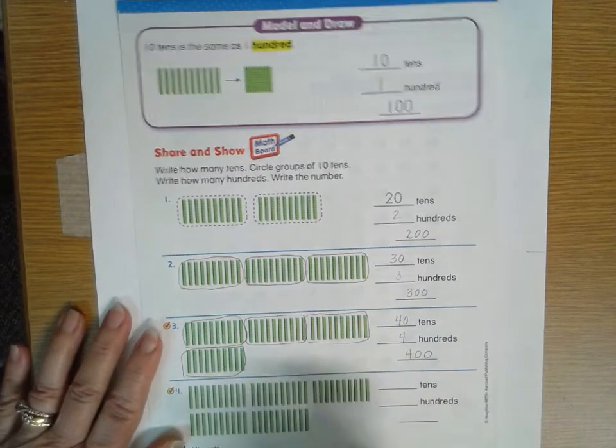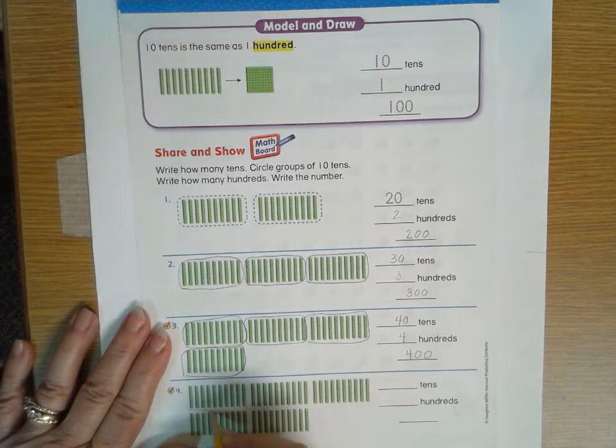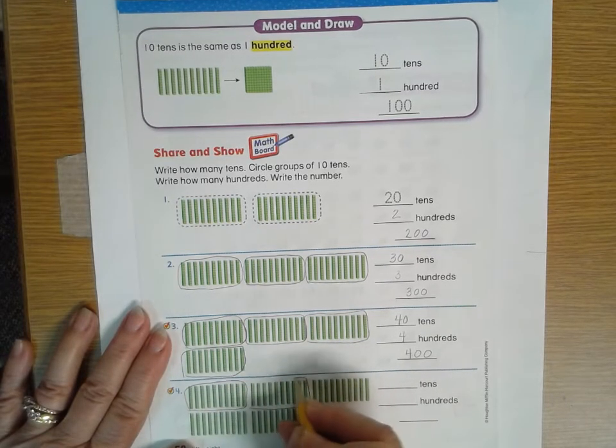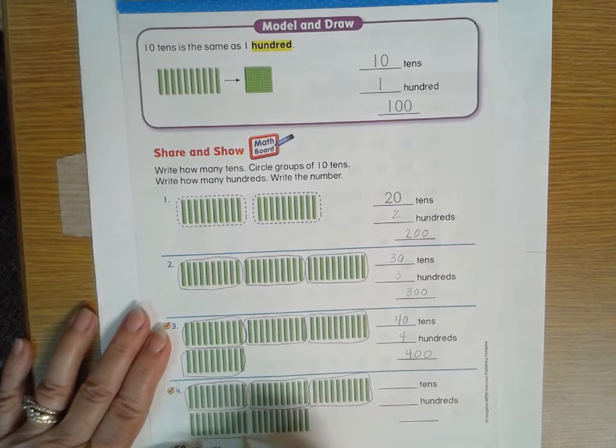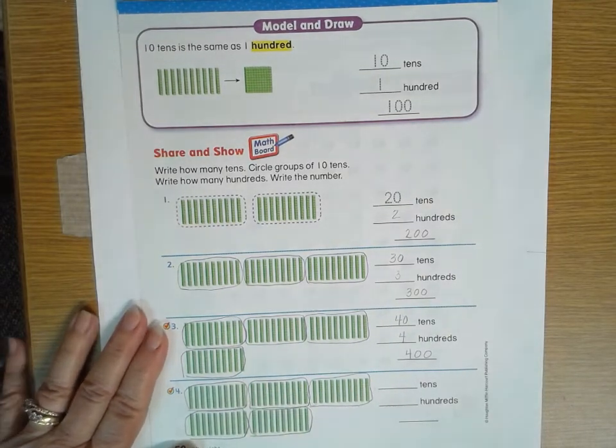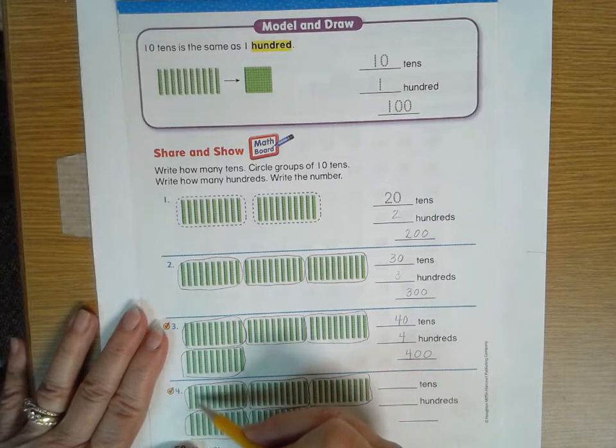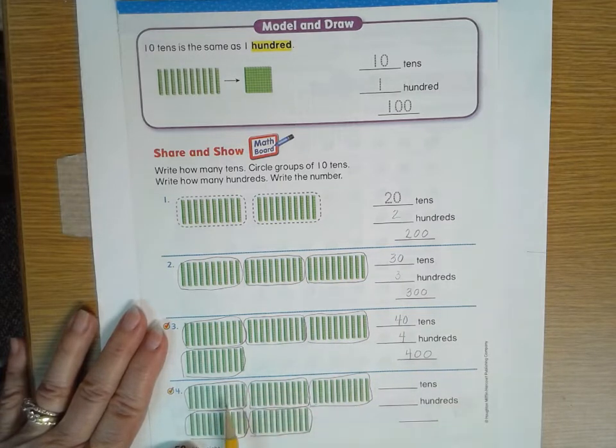Okay, last one here, we're going to circle our groups of 10 tens. So each one of these circles has 10 tens, so we can count by 10 to see how many tens, how many sticks we have. That's what we're trying to find out. So we have 10, 20, 30, 40, 50. We have 50 tens.